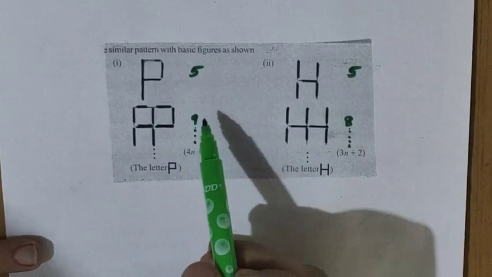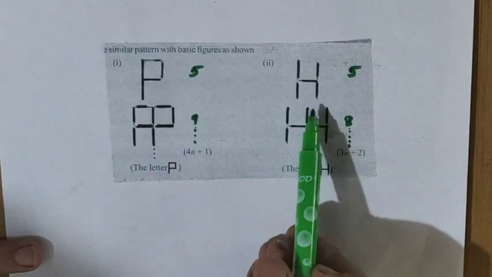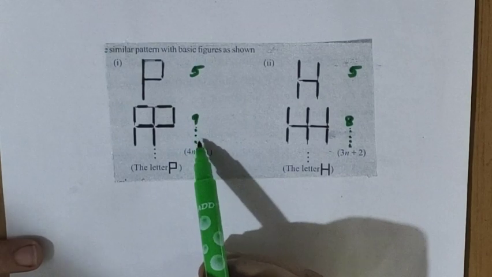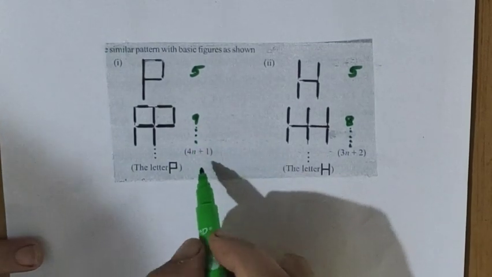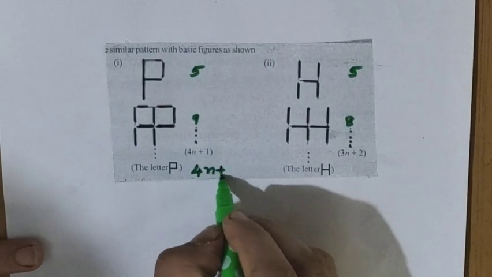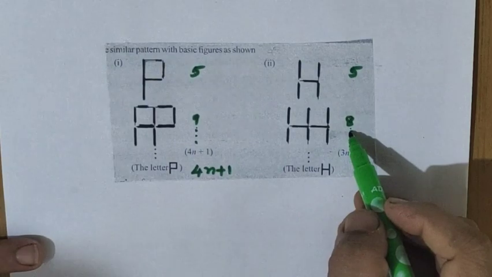Okay. Similarly, 2 more patterns are explained in your textbook, that is the letter P and the letter H. In letter P also they have used 5, then the 2 P's means 9 they have used. So the pattern you must study is 4n plus 1. The pattern is 4n plus 1. Similarly, H they have used 5, then it is 8 only.